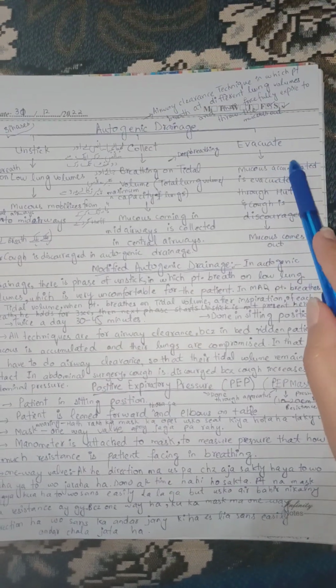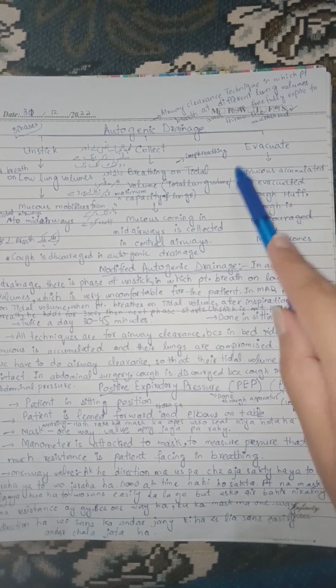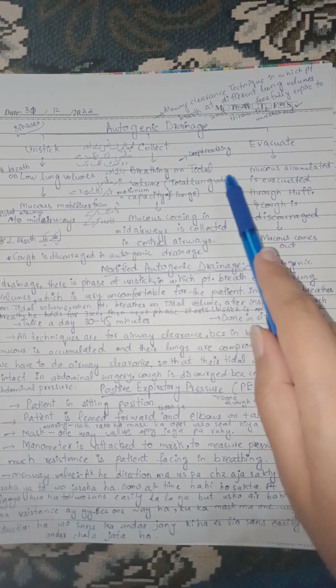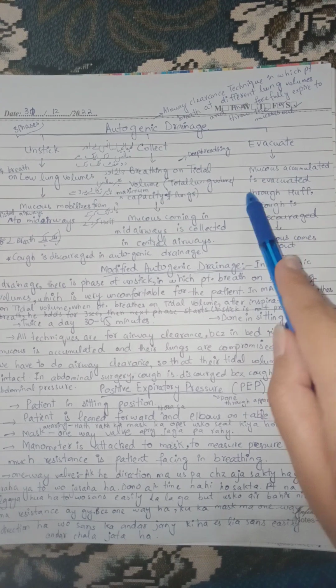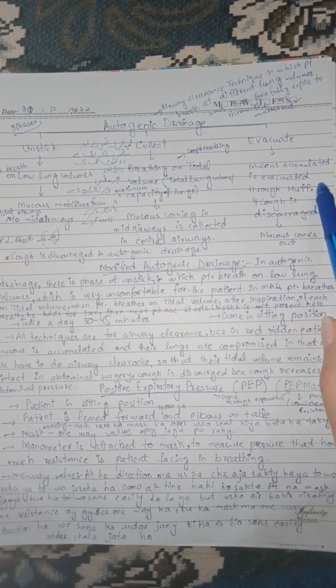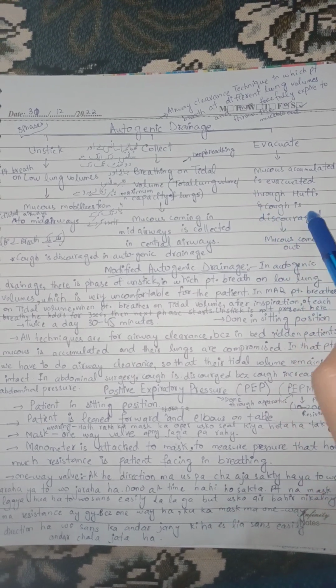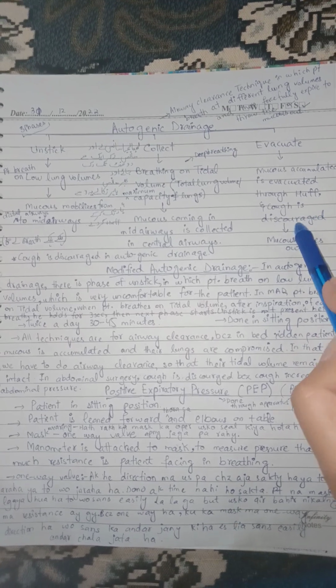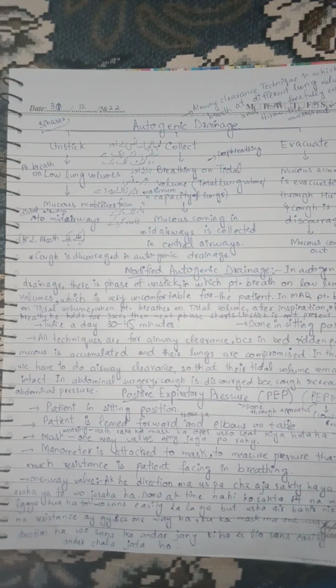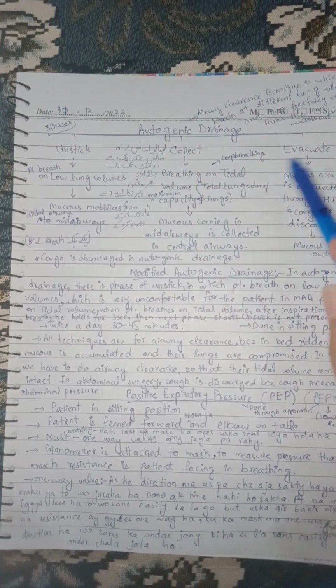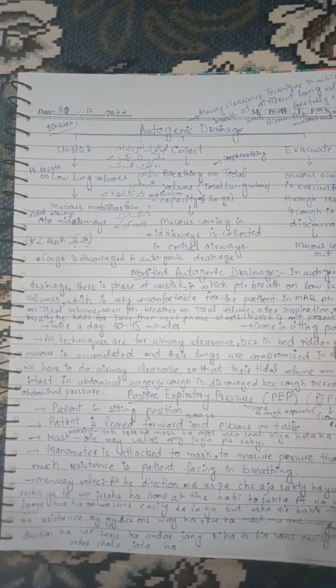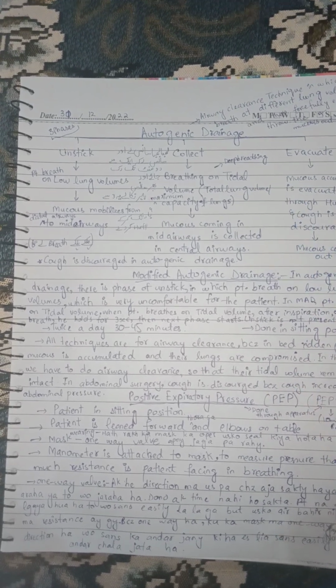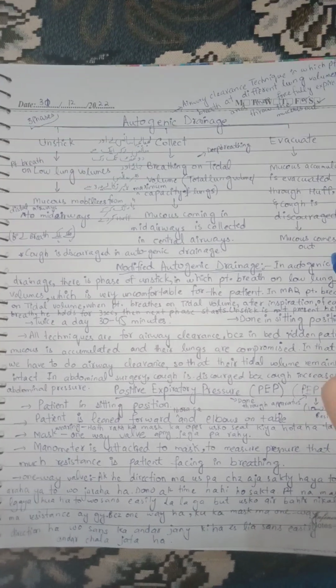And the third phase of autogenic drainage is evacuate. In evacuate, mucus accumulated is evacuated through huff. But is cough encouraged or discouraged in the autogenic drainage technique? So in the phase of evacuation, mucus accumulated is evacuated through huff and the mucus comes out. Cough is discouraged in autogenic drainage.